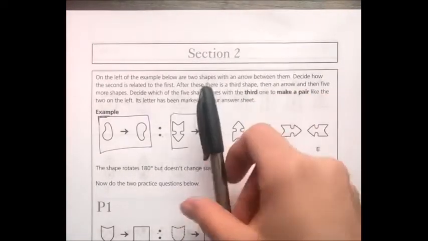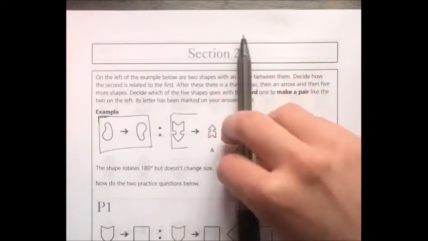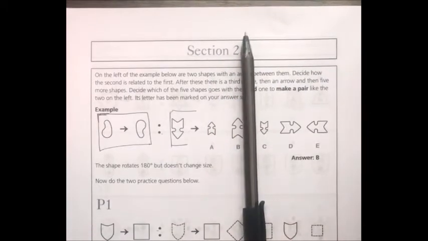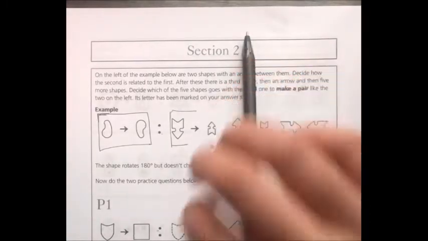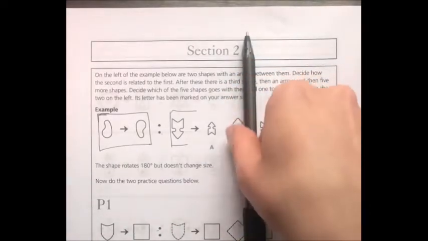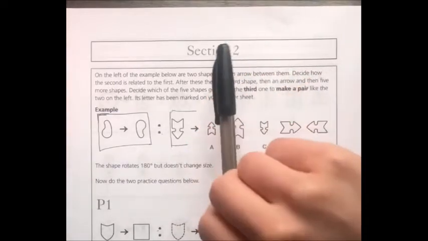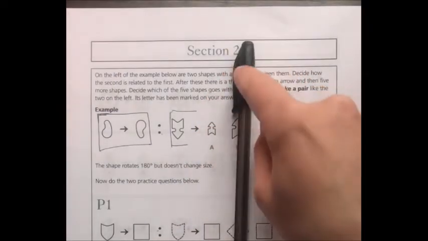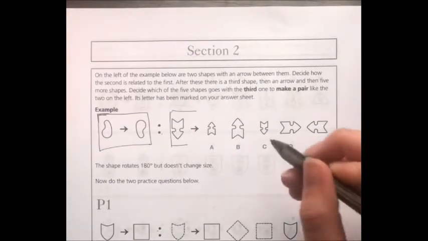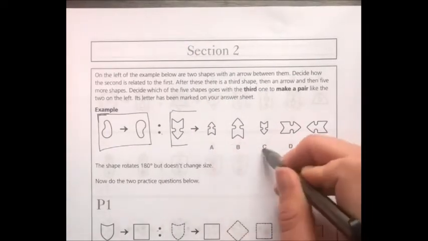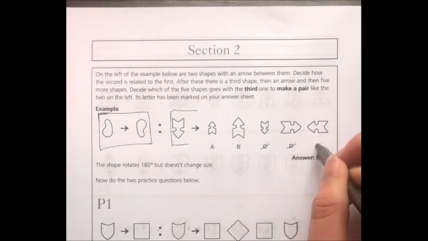So this one, the arrow's pointing down, so imagine the pen lid as the arrowhead and it's pointing downwards, so therefore we rotate this 180 degrees, and that's half a turn. So we'd expect to see now the arrowhead pointing upwards. So let's have a look at the answer options. This only applies to B and A, so we can get rid of C, D and E.